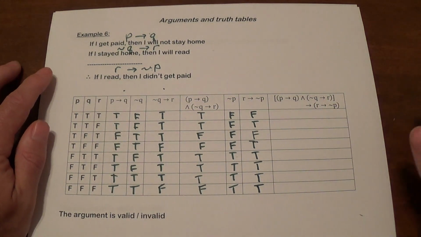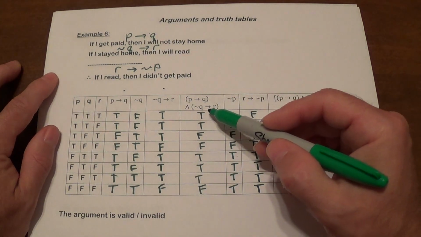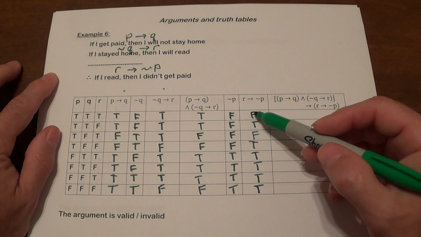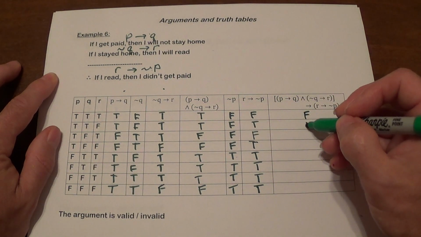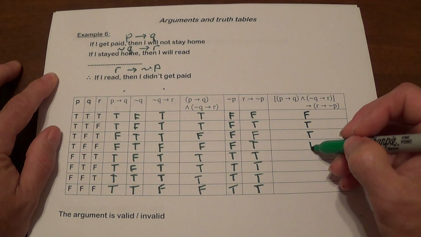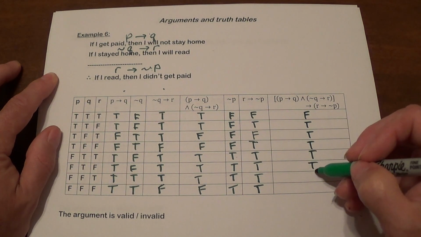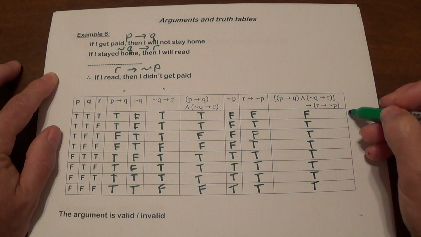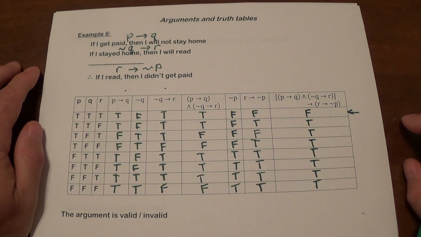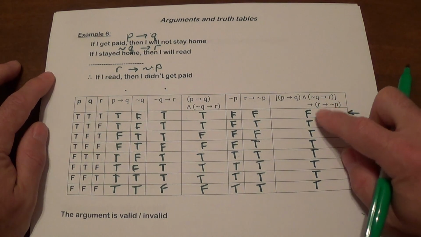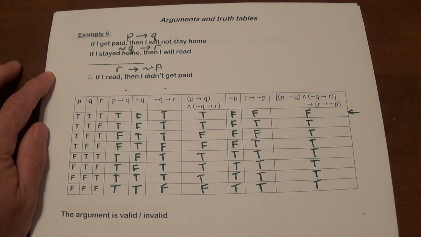So now we want to see if this here implies that. You already see the first one is false, then true, true, true, true, true, true, true. So fortunately or unfortunately, this particular argument is going to be invalid because there's at least one F.